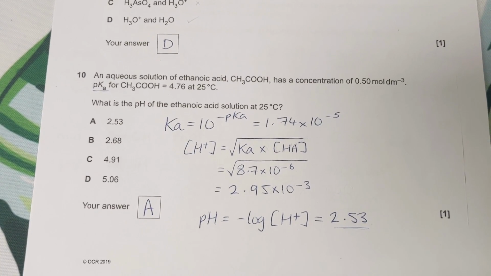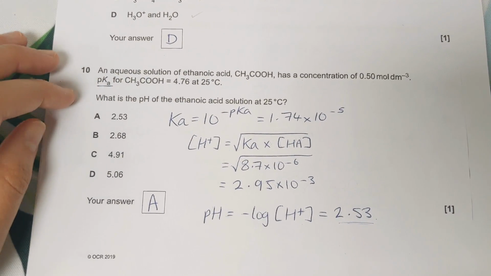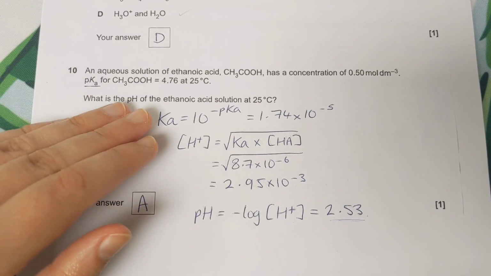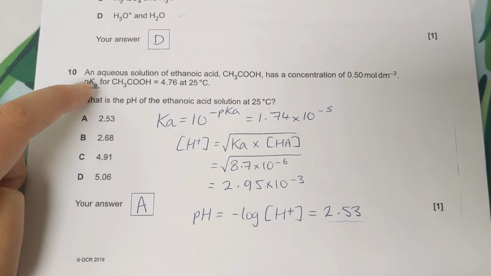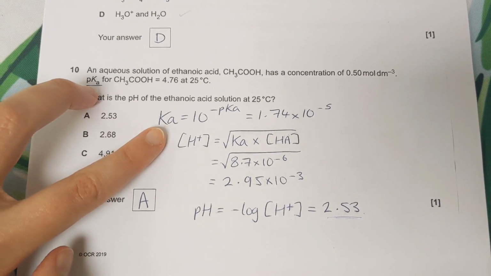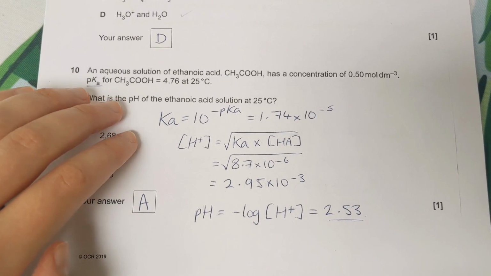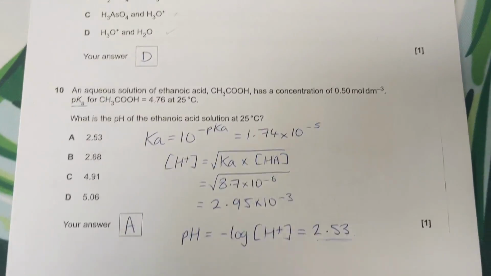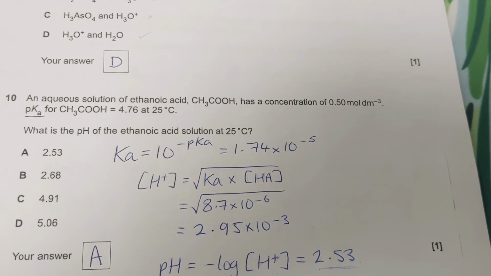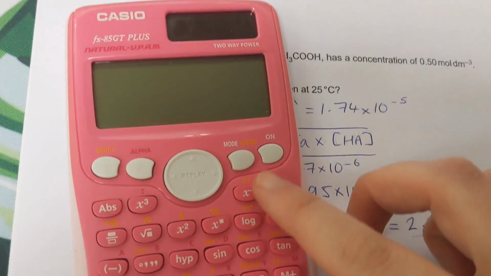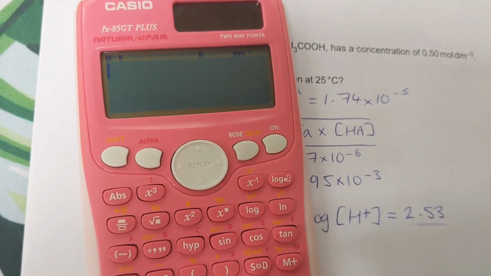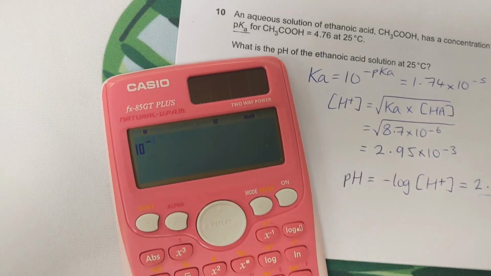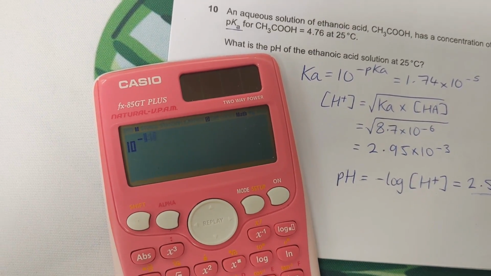The next question is about weak acids. We have a pKa, which is similar to pH and is used for weak acids. The first thing we're going to do in order to find pH is work out the Ka. pKa and Ka have the same relationship that pH and hydrogen ion concentration do. So to get Ka, we do 10 to the minus pKa. On the calculator, it looks like this: shift, log, minus, and then minus the pKa value, which is 4.76.